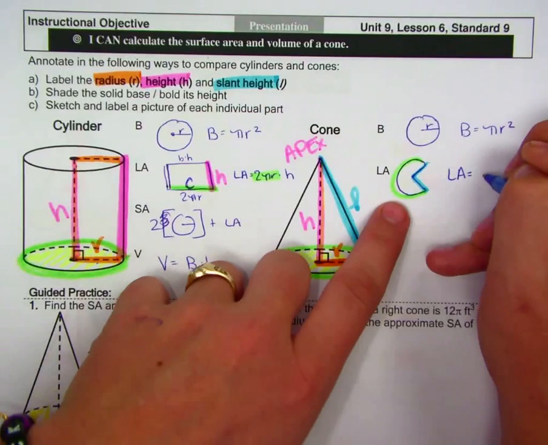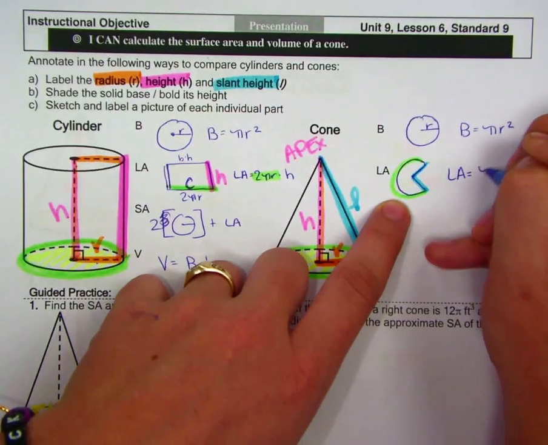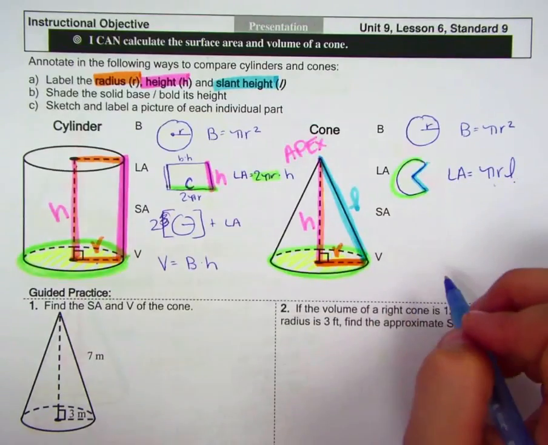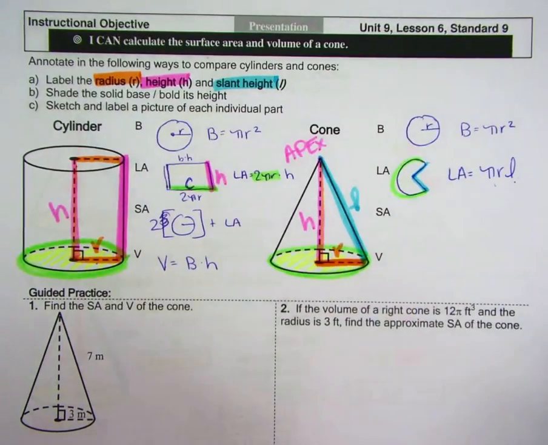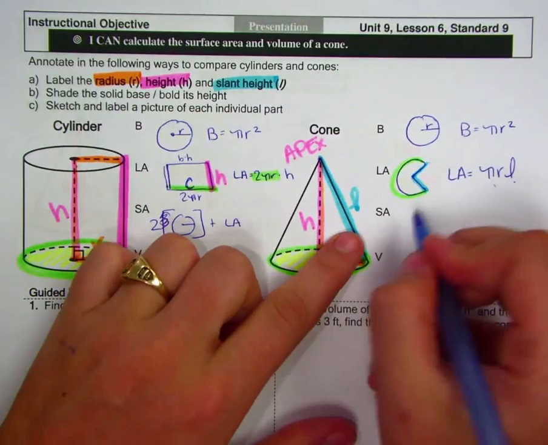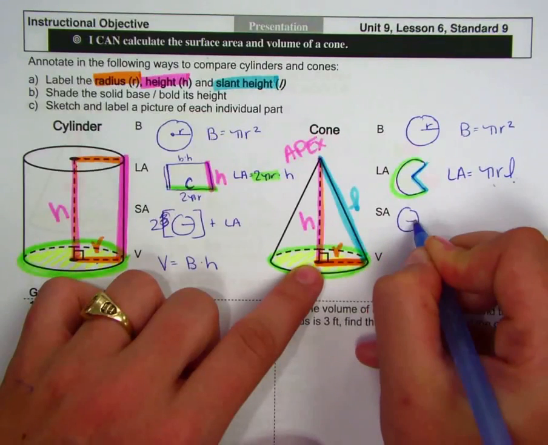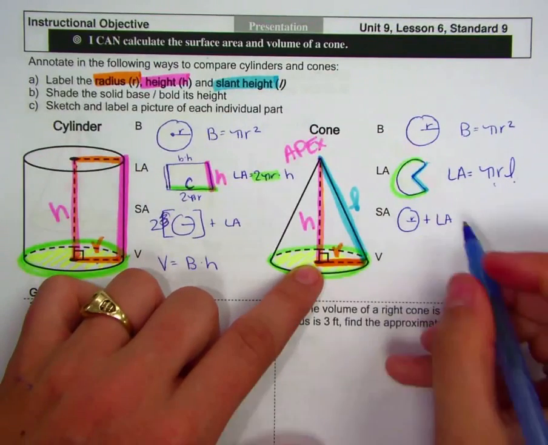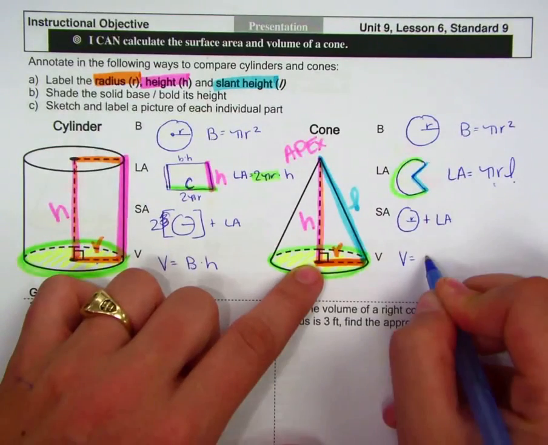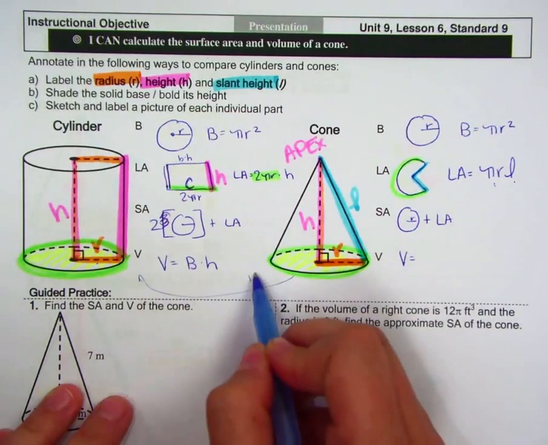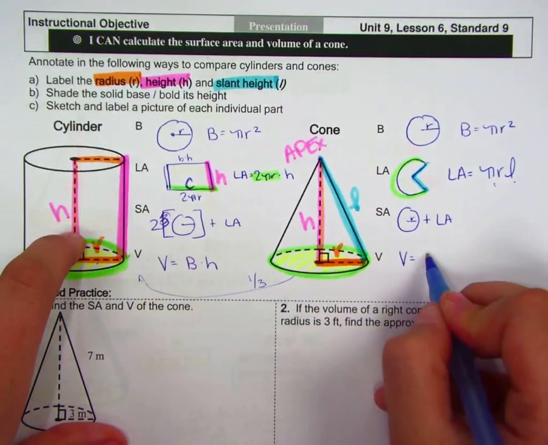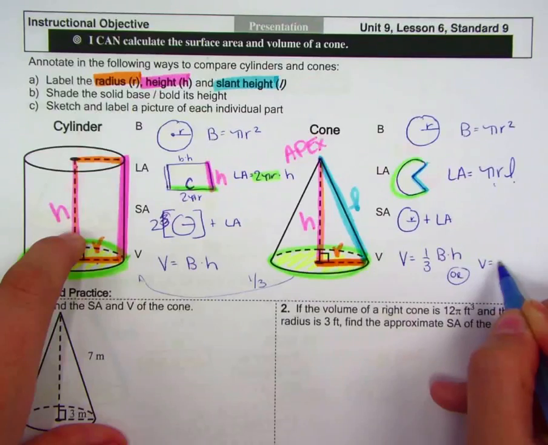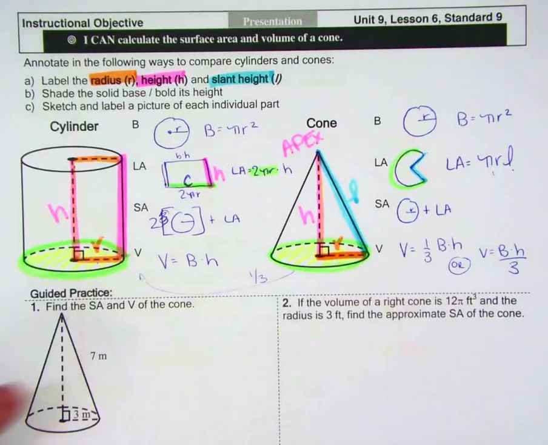The formula for lateral area of a cone is pi r times L: pi times the radius times the slant height. That's how we'll find lateral area of a cone. Again, feel free to look it up to see where that comes from. So surface area will be the one circular base plus the lateral area, which is pi r L. Now volume of a cone, similar to volume of a pyramid: the cone is 1/3 the volume of the cylinder. So it'll be 1/3 base area times height, or base area times height divided by 3.